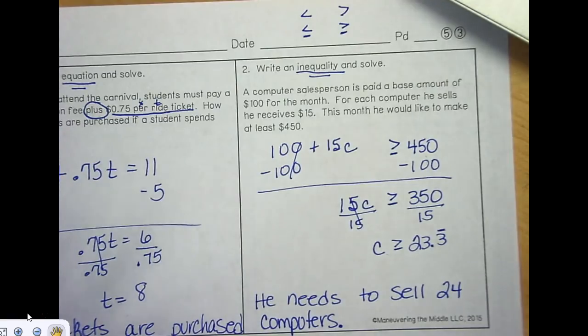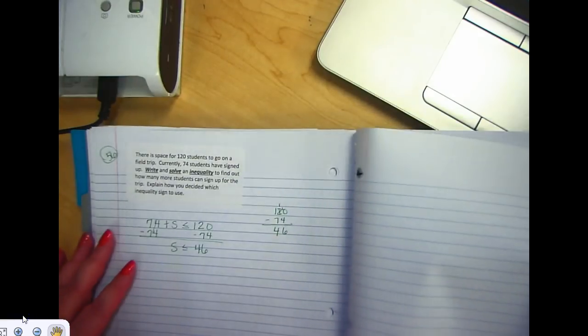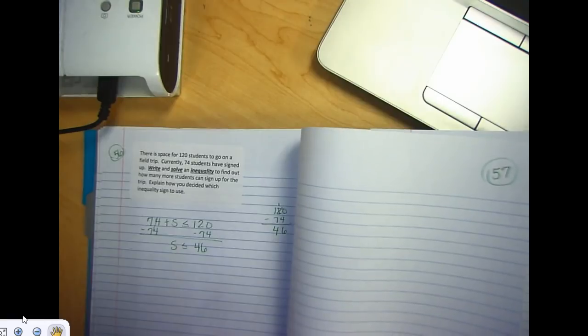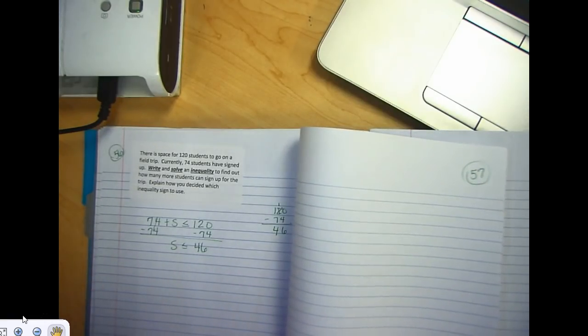No? Okay, let's put that to the side. We've got to get some things glued into our journals super quick. We're starting a new unit. You need your journals. All right, so we're in our journal. We left off on 56 and 57. I want you to number the next set of pages through 70.